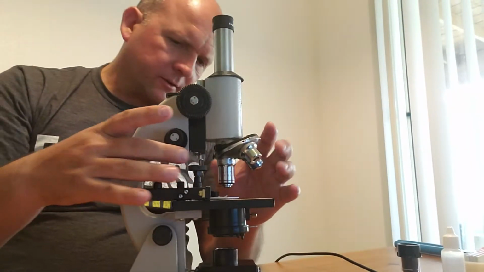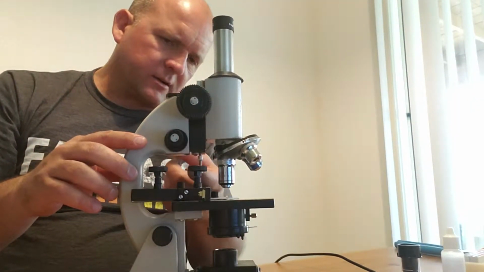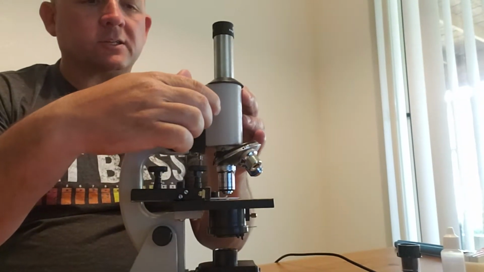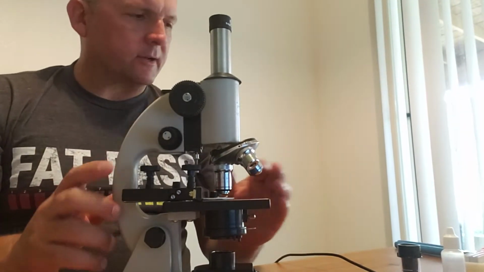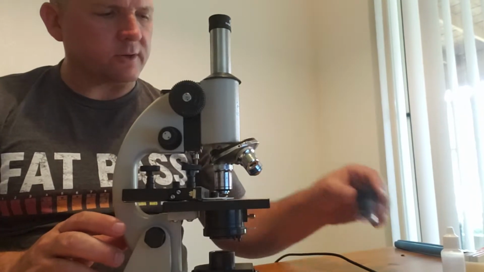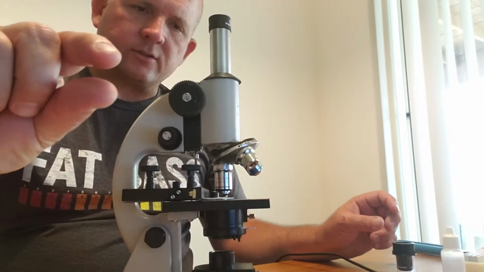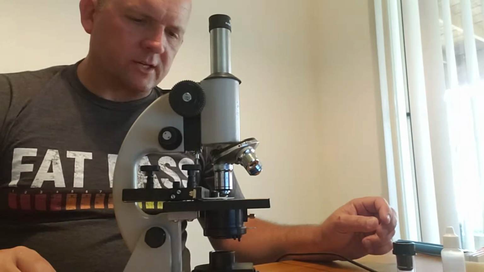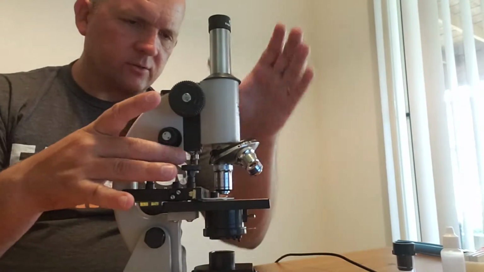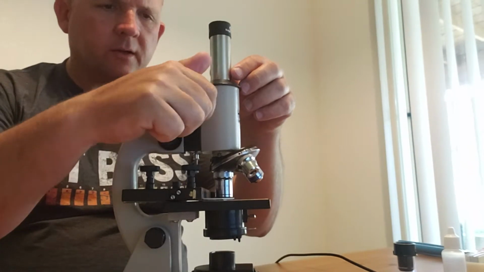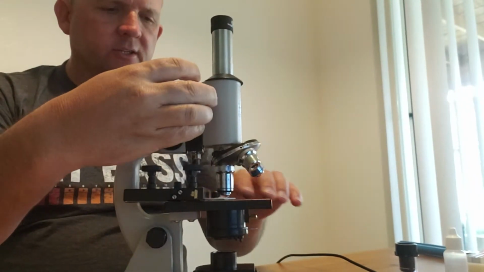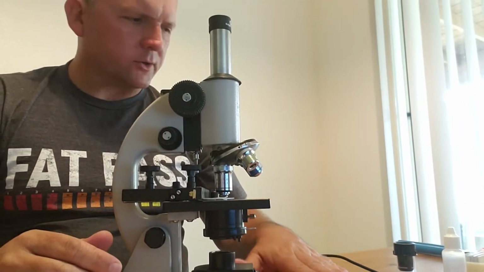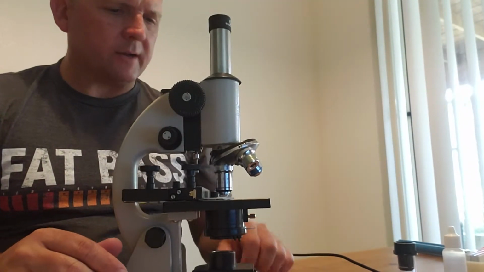When it came from the factory, out of the box, this thing was set all the way up. So my coarse adjustment knob would stop here, and when I tried to do the oil immersion, I still had like several inches to go. So I wasn't actually working, and I had to figure out how to adjust it in order to get the coarse adjustment knob to be able to go down further so I can actually dip the oil immersion lens into the oil on my slide.